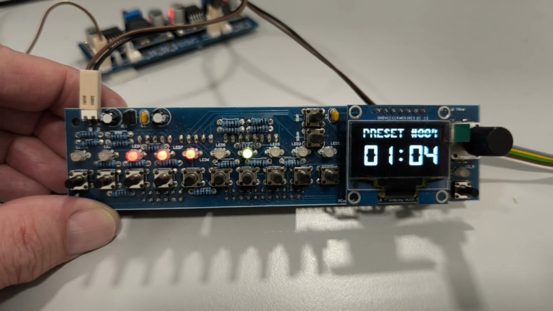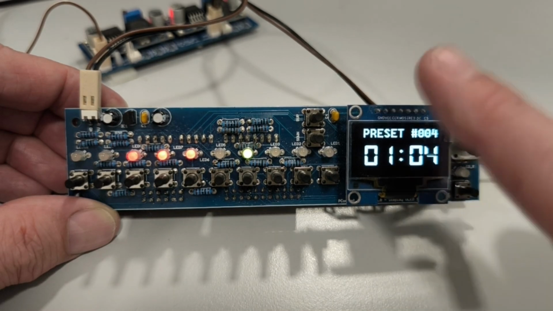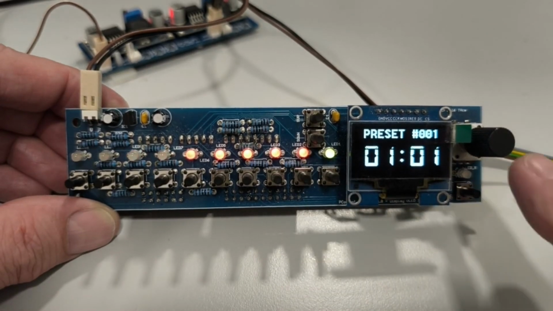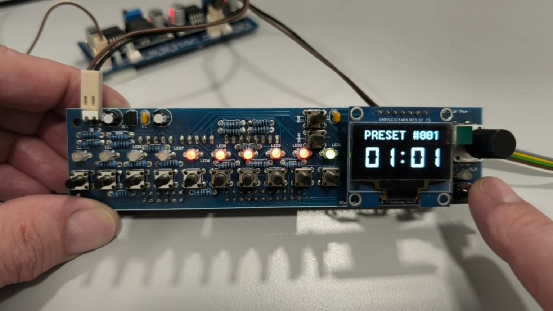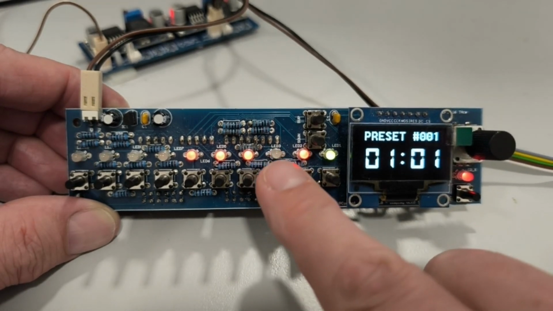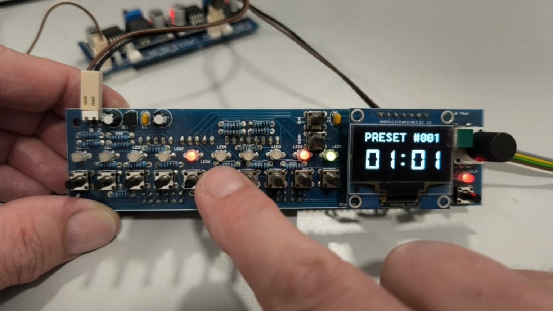If you wish to change the preset, hold the program switch for a little longer until the LED turns red. When the LED is red, you can enable or disable the single switches in the preset.